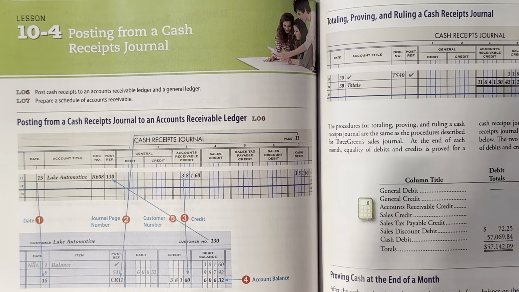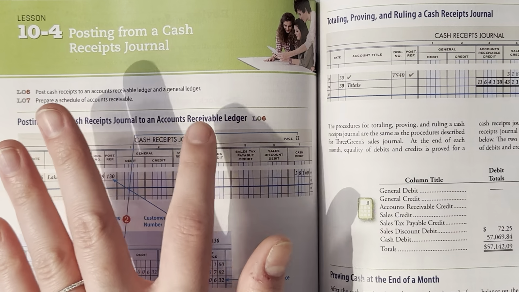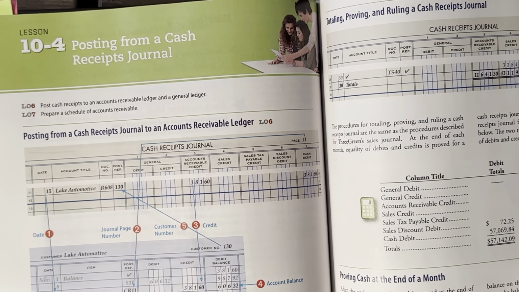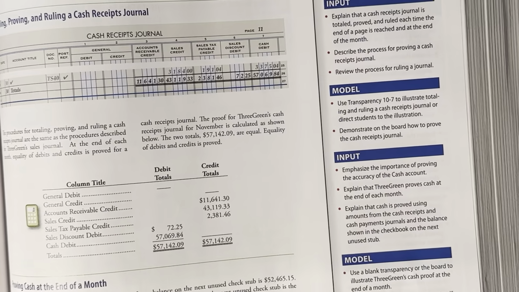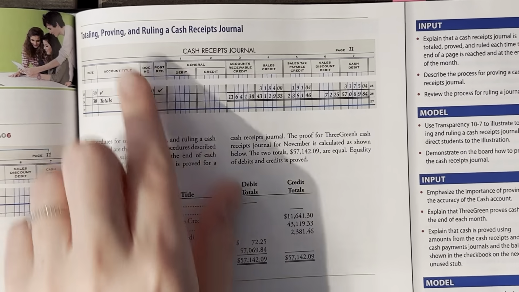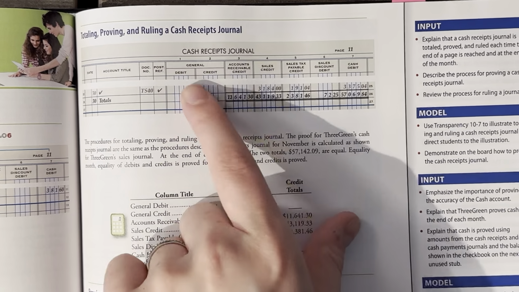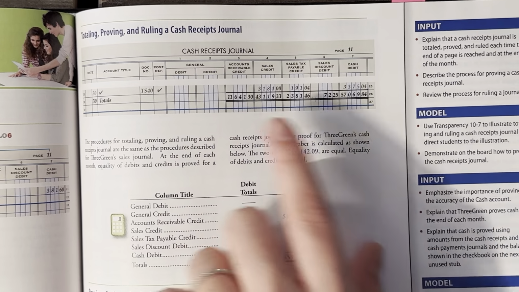And those ledgers include accounts receivable ledger, accounts payable ledger, and the general ledger. Okay? But in order to post anything from the cash receipts journal to the general ledger, we have to total, prove, and rule. Total the columns, rule, draw that singular line, prove them.